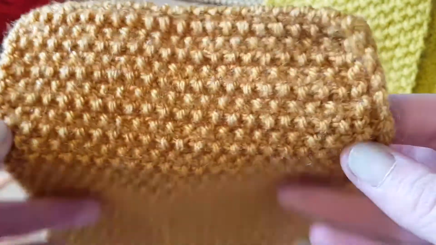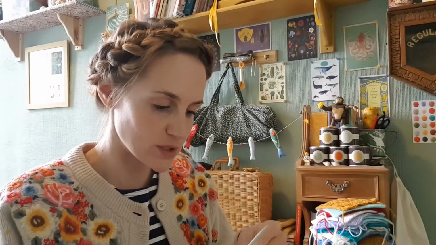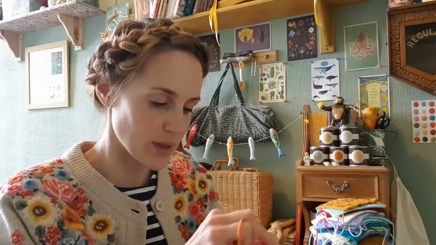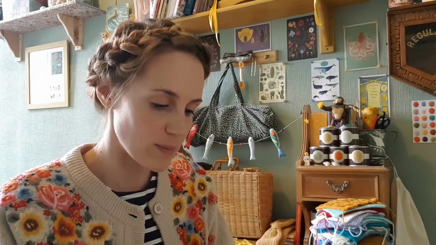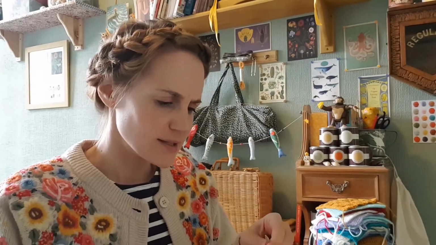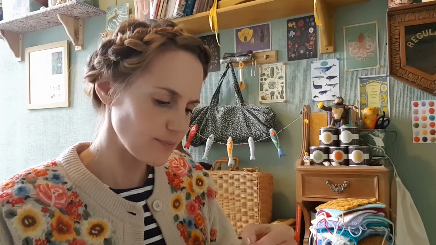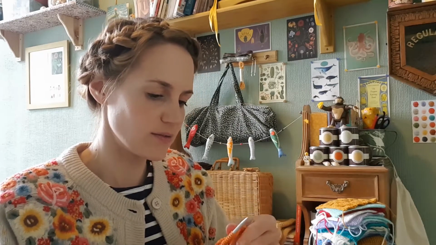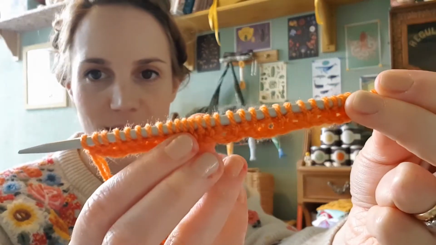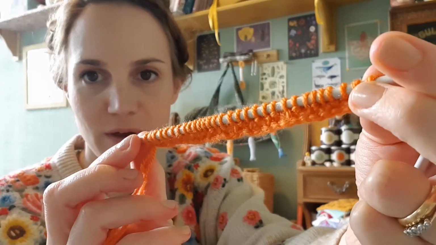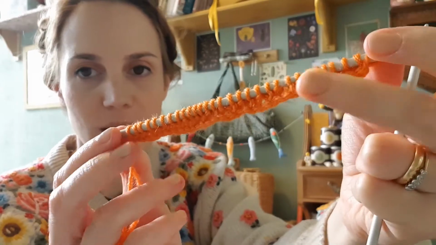And it doesn't curl up at the edges like stocking stitch or bunch up like ribbing stitch does. So it's really nice that it always stays flat. It's a nice effect, but it is quite fiddly to do, to keep switching the wool over every single time. It is a bit of a faff and a fiddle. It's quite difficult to see there, but there's my first row of knit, purl, knit, purl, knit, purl.